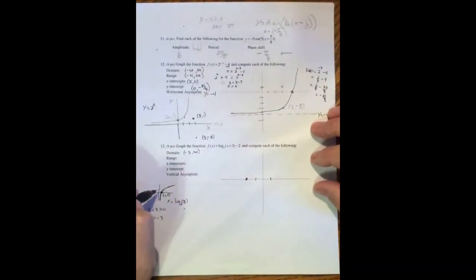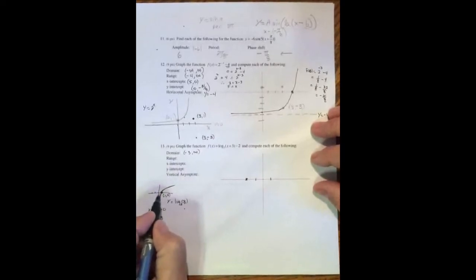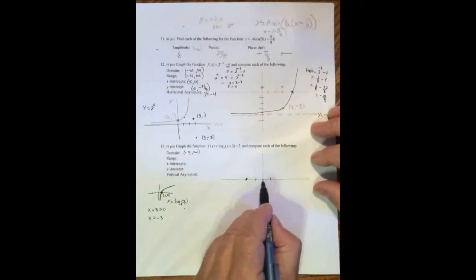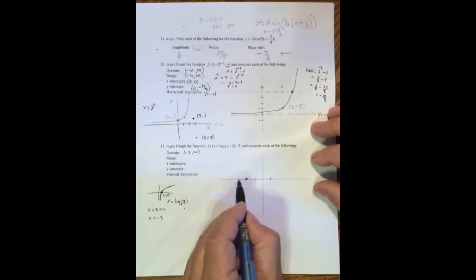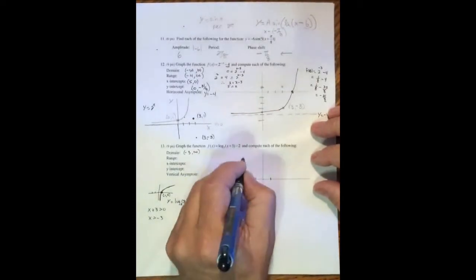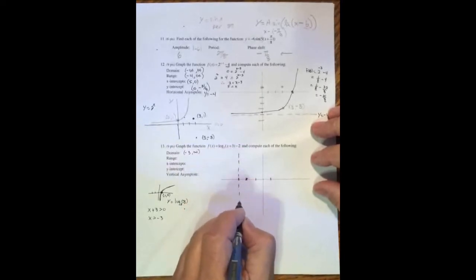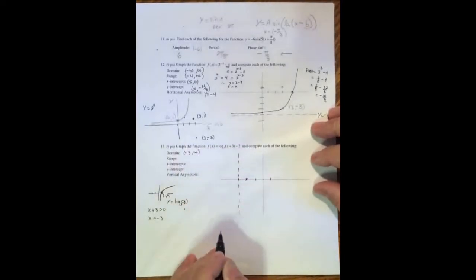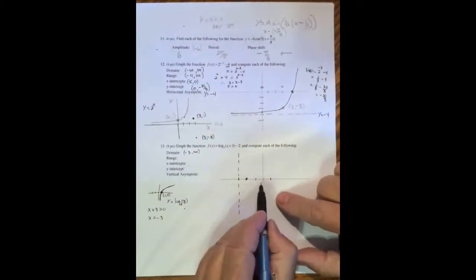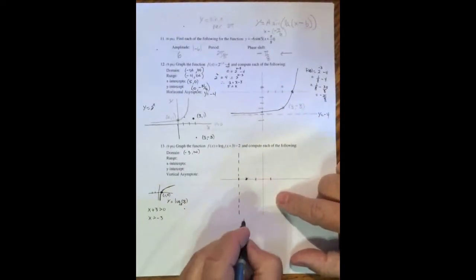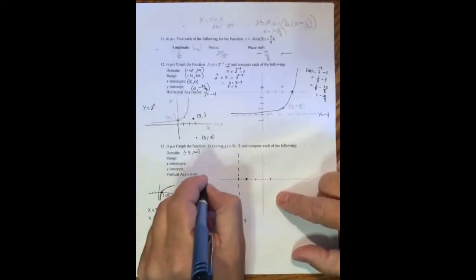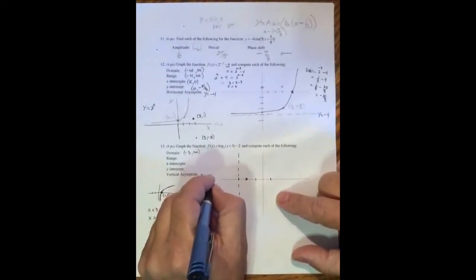Now on the reference curve, the vertical asymptote is the y-axis. Well, it gets shifted 3 units also. So 1, 2, 3. See that? So if we shift this 3 units to the left, 1, 2, 3, this is x equals minus 3. So the vertical asymptote is x equals minus 3. Got that?